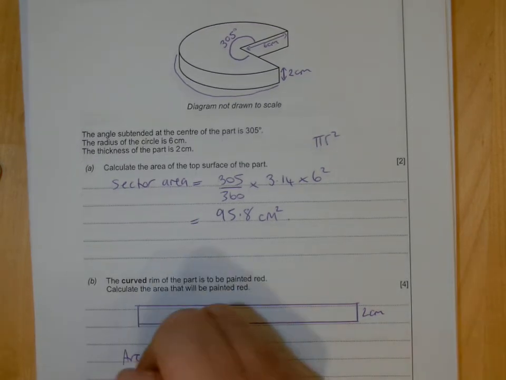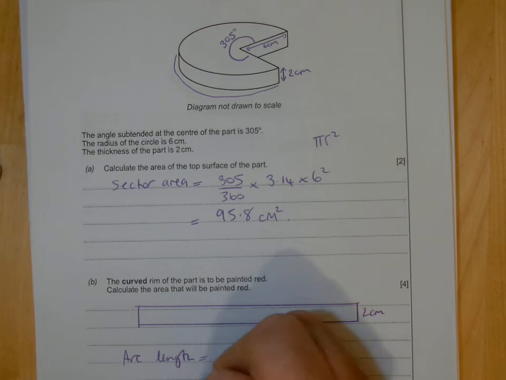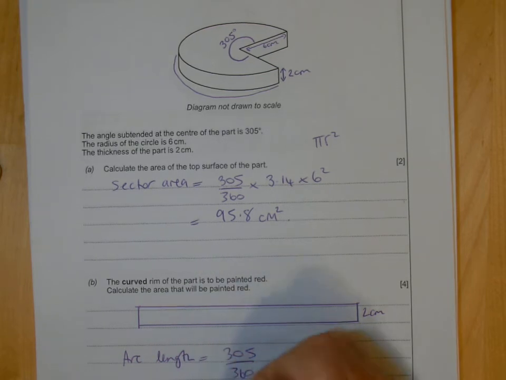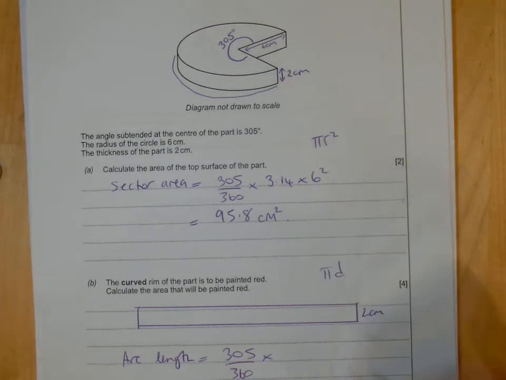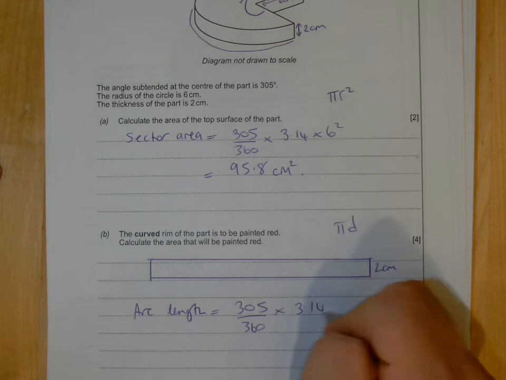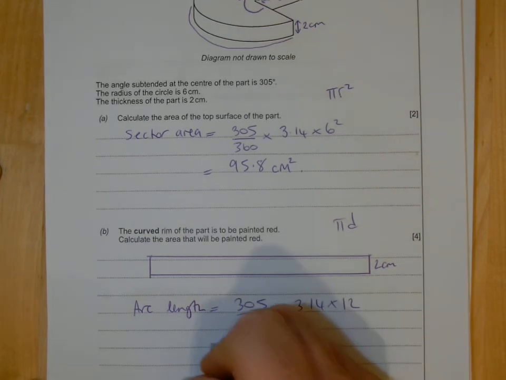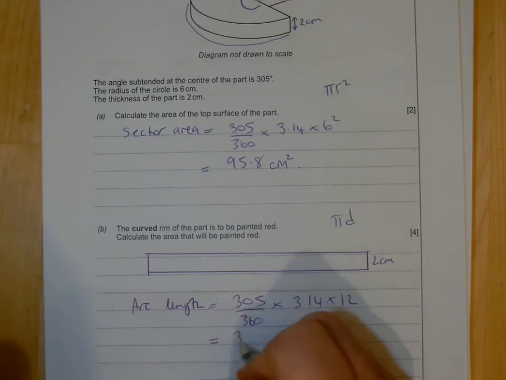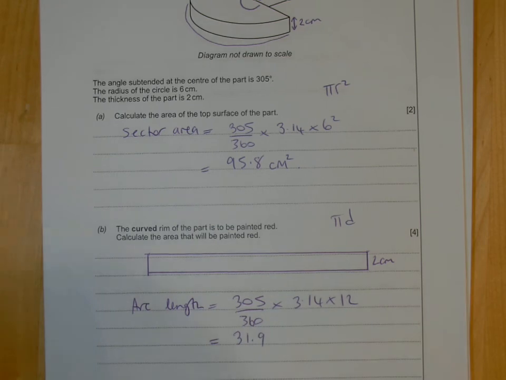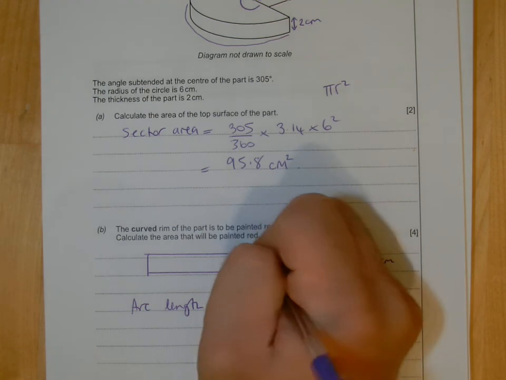So the arc length, the fraction again is 305 out of 360 times then the circumference. So remember, circumference is pi times diameter. So 3.14 times 12. So I get 31.9. Okay. So that's what the length would be when it's laid out flat.